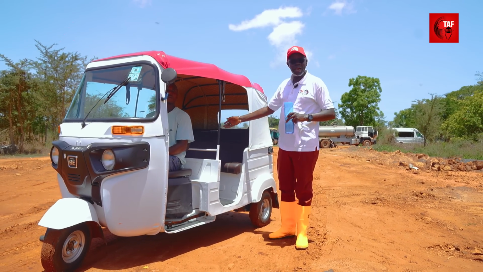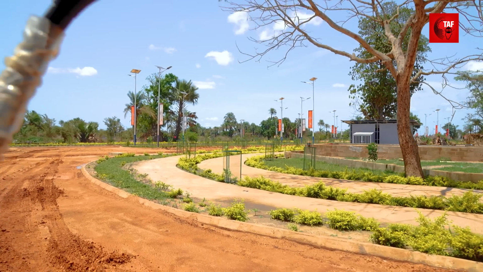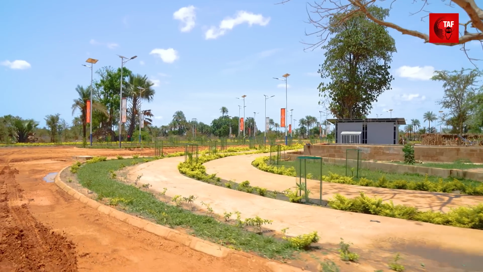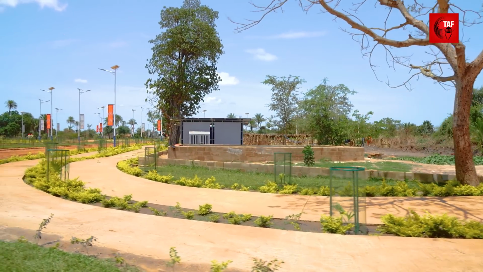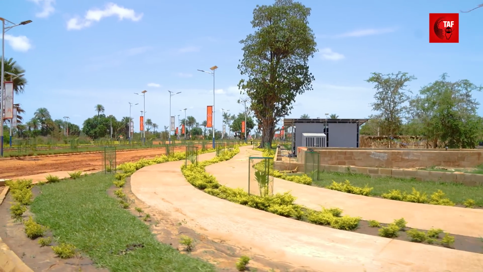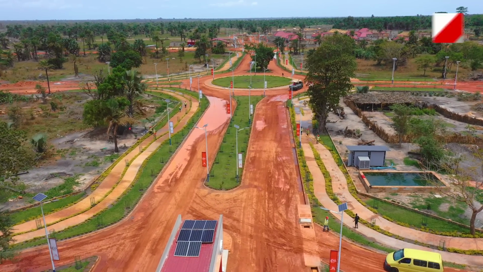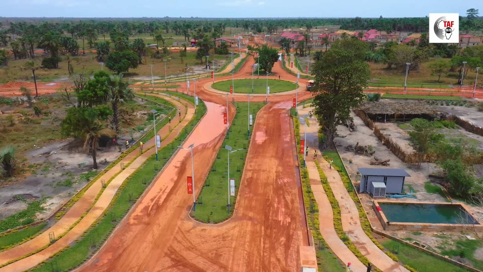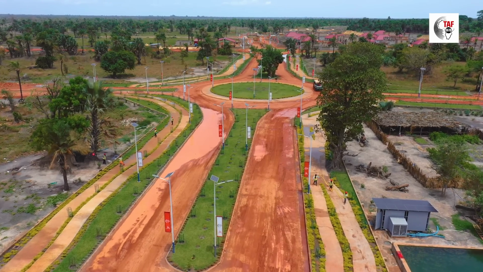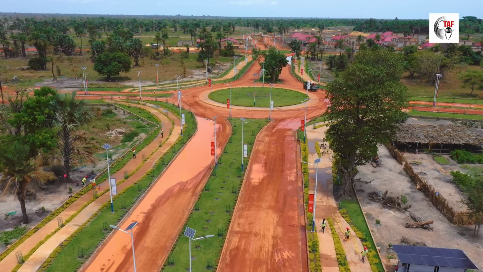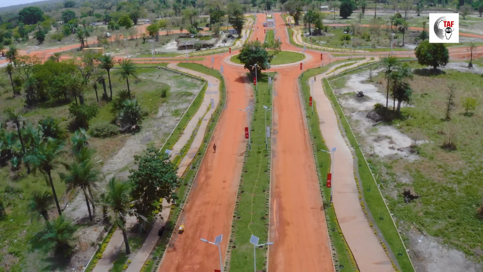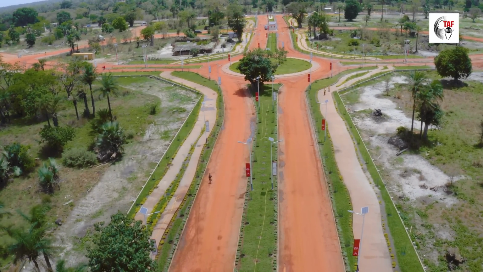So let's go in. Now we're taking a ride on the TAF tuk-tuk, if you want, or you call it keke moto, or Rolls Royce or Bentley. This is where we have our potential clients with our sales team. They take them around, so they don't have to walk under the hot sun. So we're taking a ride to the first roundabout. So you will see so far the development that has taken place.